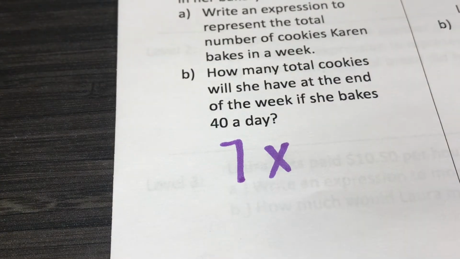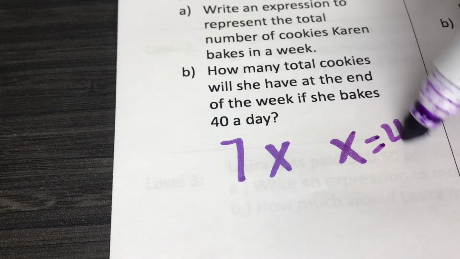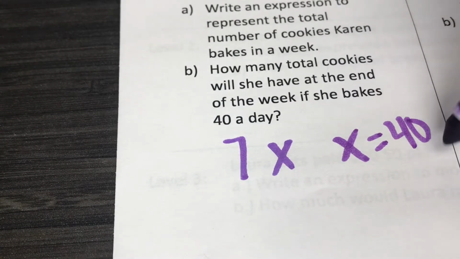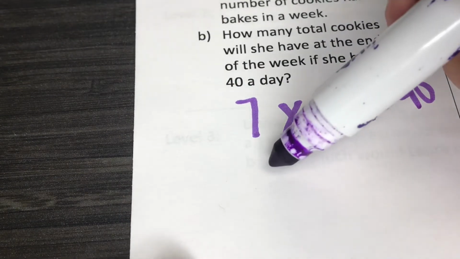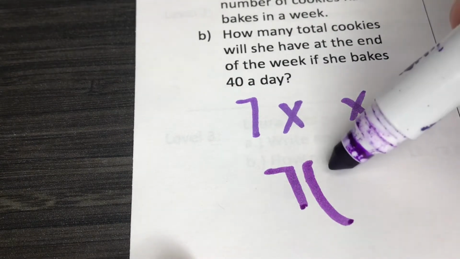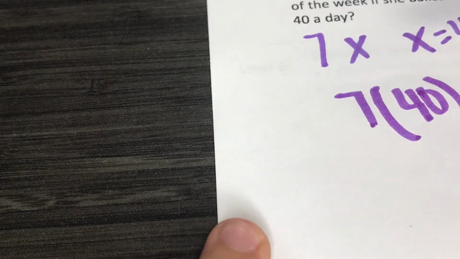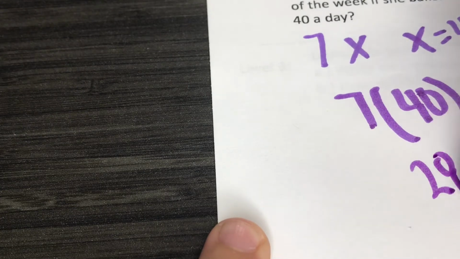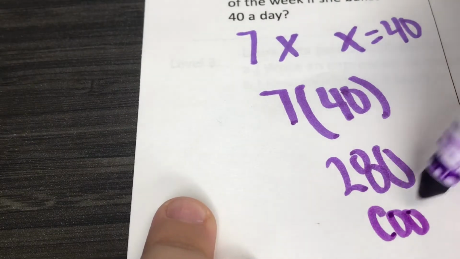For part B, we want to know how many cookies she will have at the end of the week if she bakes 40 per day. What that's telling us is that x is actually equal to 40. So now let's plug in 40 for where we see an x in our expression and evaluate. So instead of 7 times x, now it's 7 times 40. 7 times 40 is 280. So that means Karen makes 280 cookies per week.